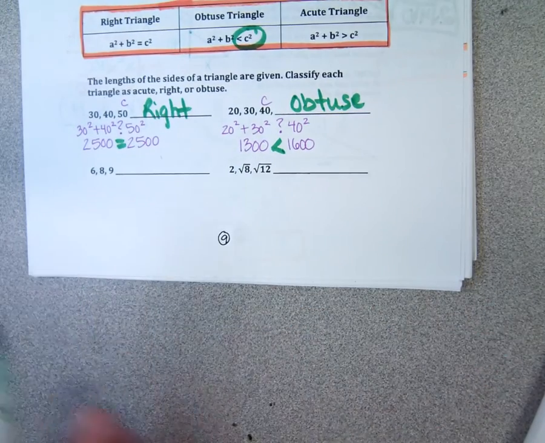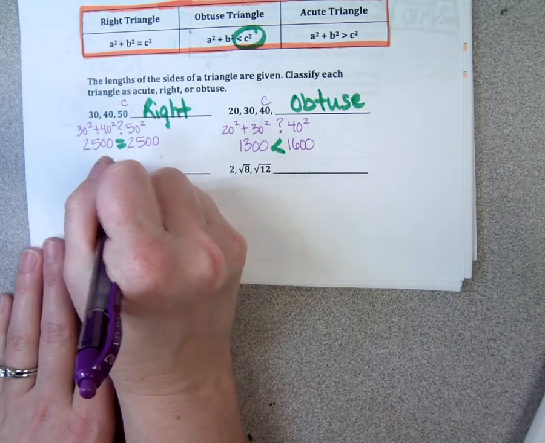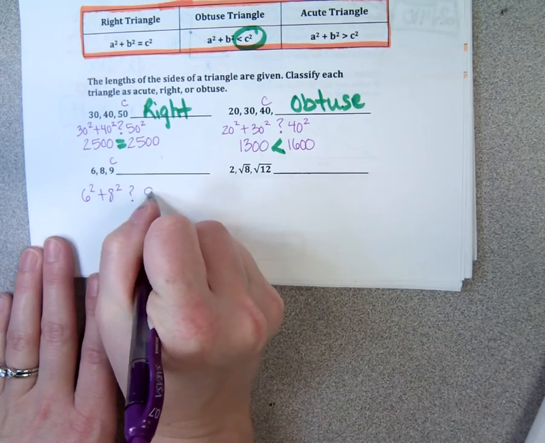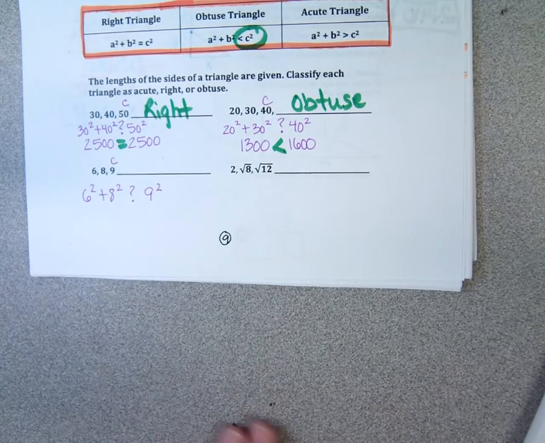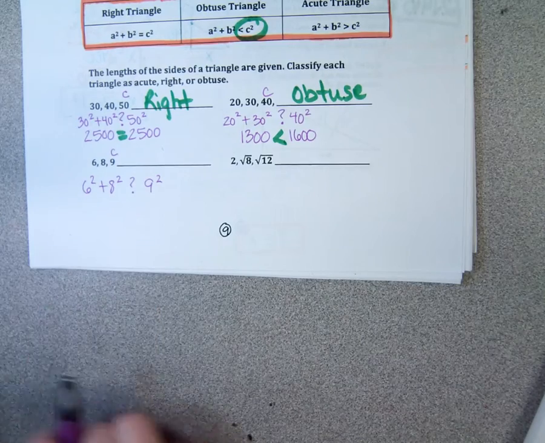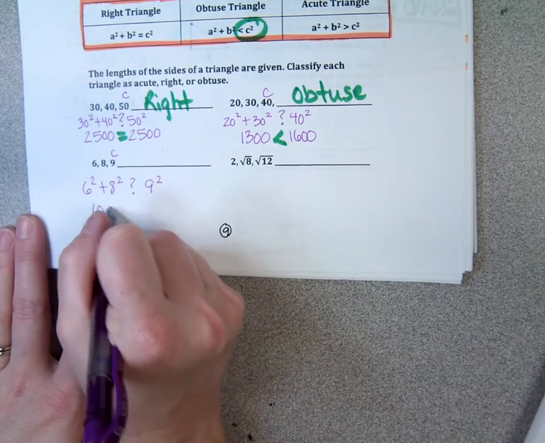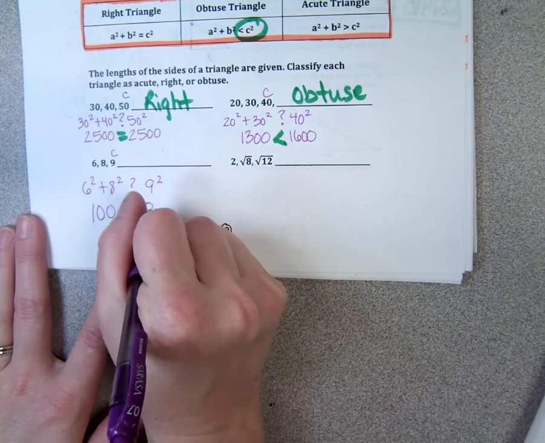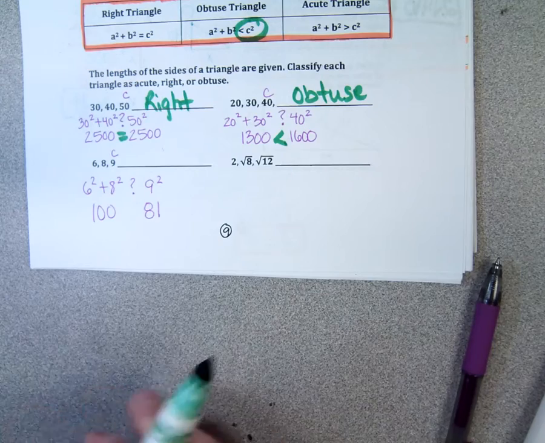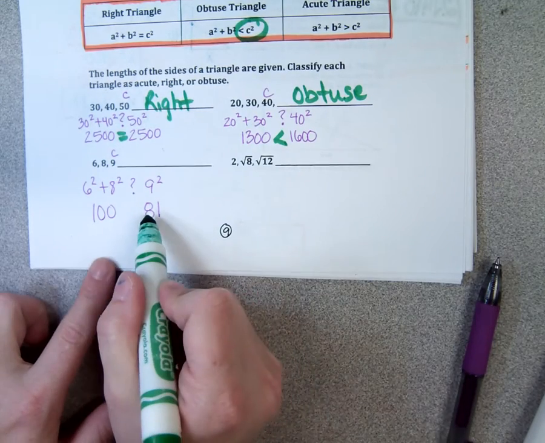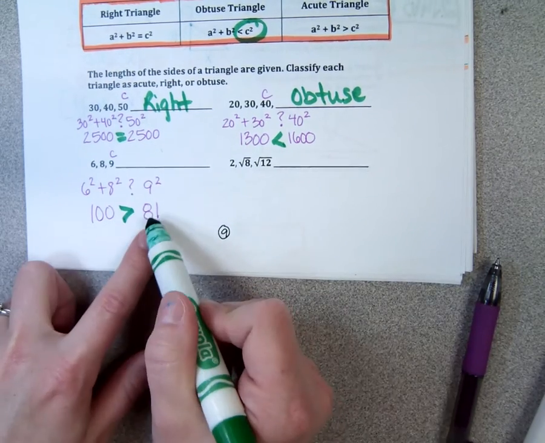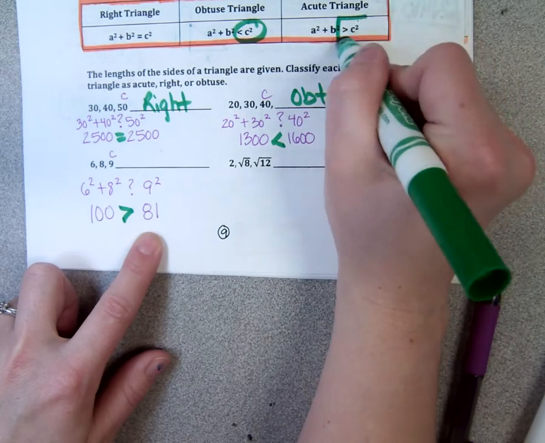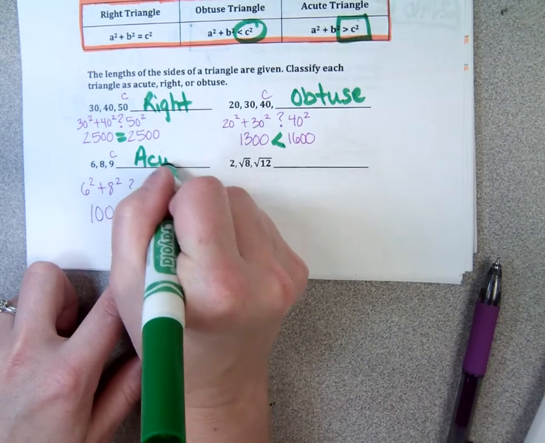Which one's the C in the next set? The 9's the C. So I want to compare the 6 squared plus 8 squared, and I want to compare that to the 9 squared. So what do you get if you add 6 squared plus 8 squared? 100. And what do you get if you take 9 and square it? 81. And what kind of triangle would you say this is? Acute. This time, the 100 is the biggest number. So when the C squared, the hypotenuse squared, is smaller than the other two sides squared and added together, then that's when you have an acute triangle.